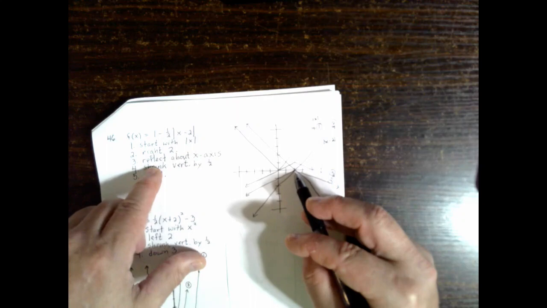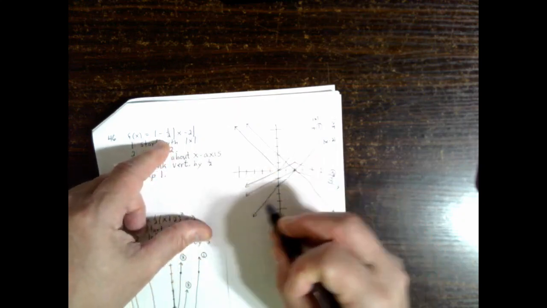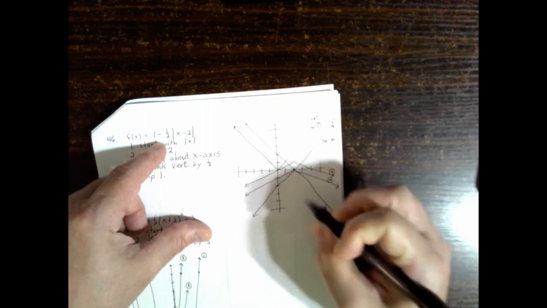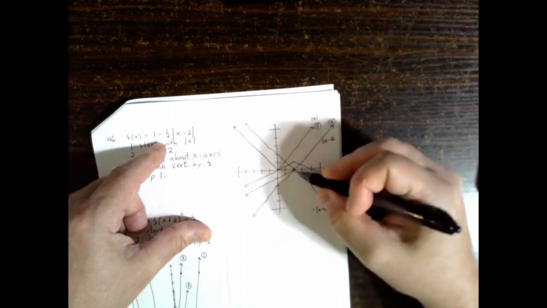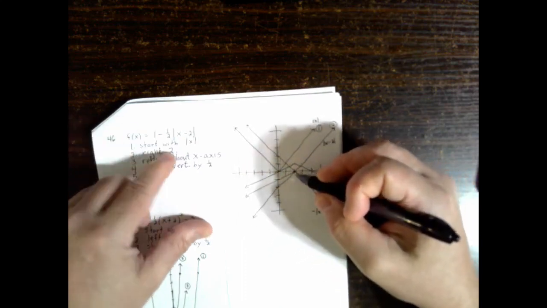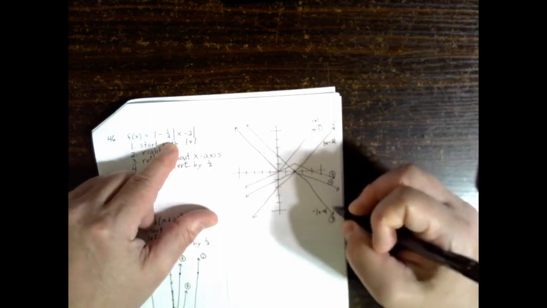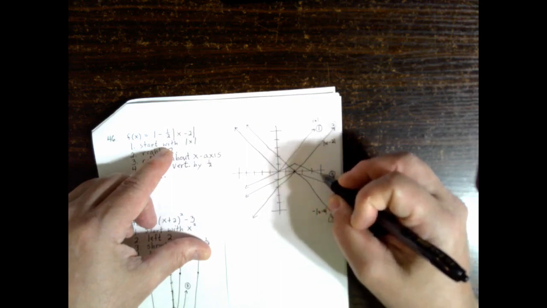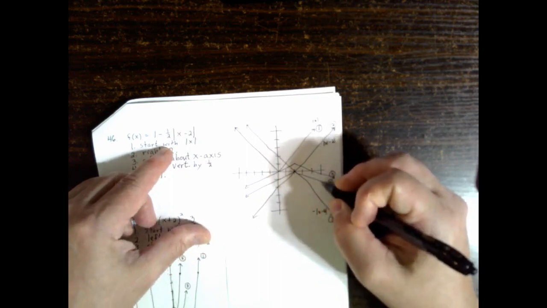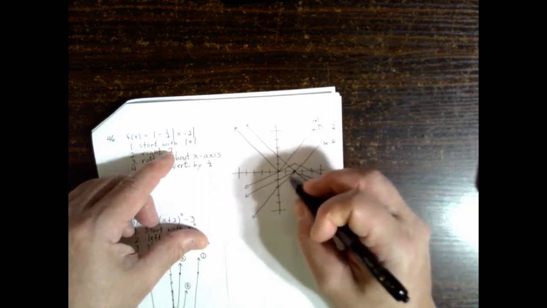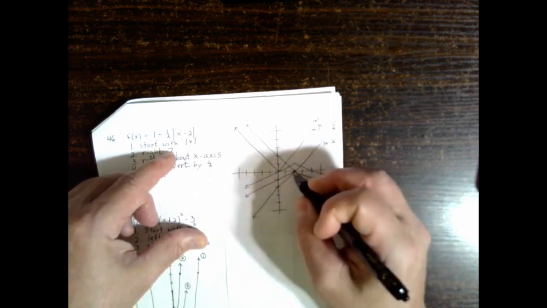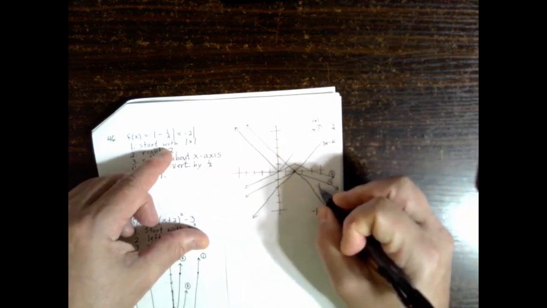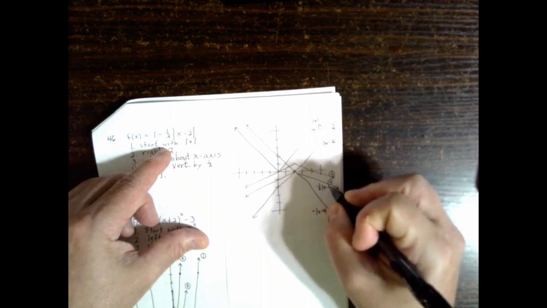Okay? And then a negative out in front flips it on the x-axis, so that's minus absolute value of x minus 2. So now it's this number 3 here. Okay, and then the 1/2 is going to shrink it vertically by a half. So instead of it going to minus 2, it only goes to minus 1. Instead of going to minus 4, it only goes to minus 2. Everything goes half as much. So instead of going this far down, it only goes half as much. Okay, so there's your 4, minus 1/2 absolute value of x minus 2.